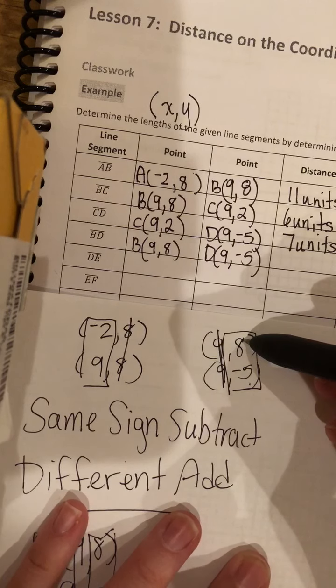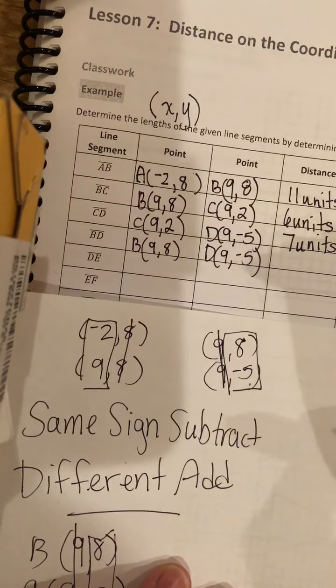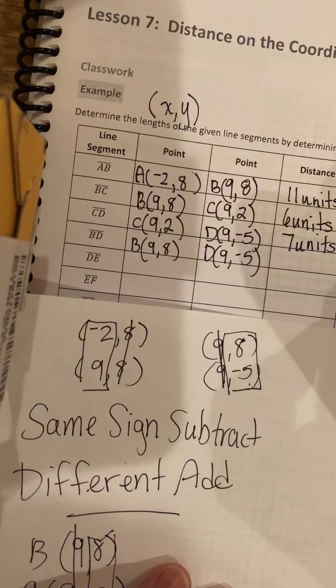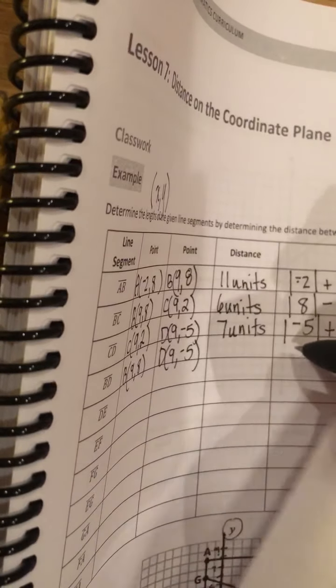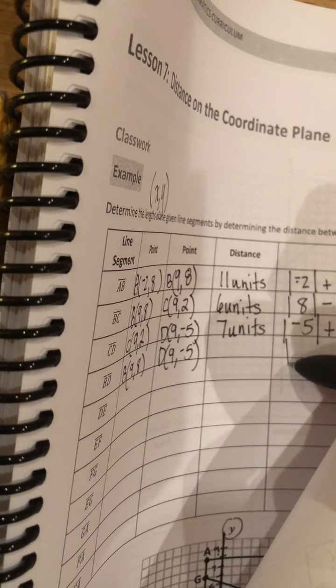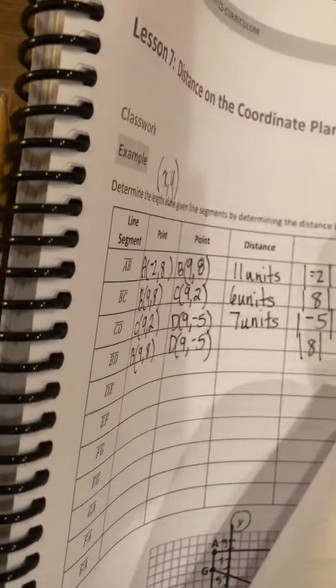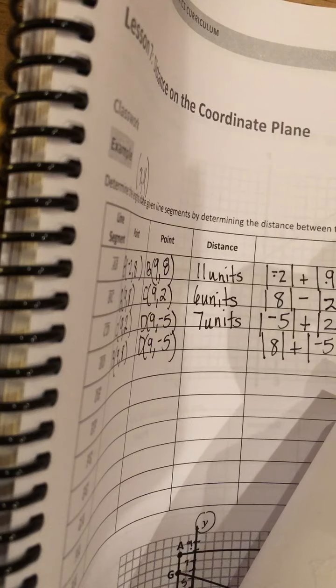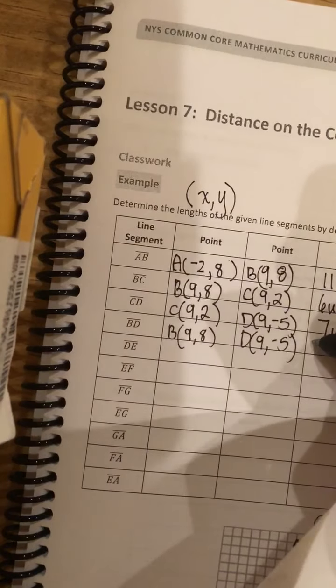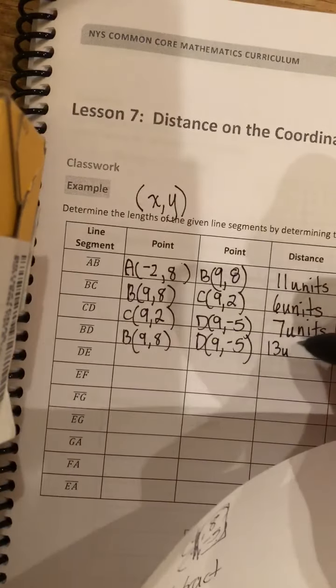They're different. I have a negative and a positive. So different, add. So that's going to be my proof. The absolute value of 8 plus the absolute value of negative 5. 8 plus 5 is 13 units.